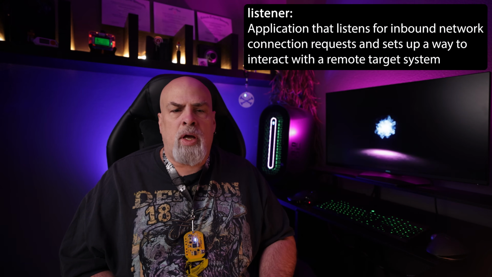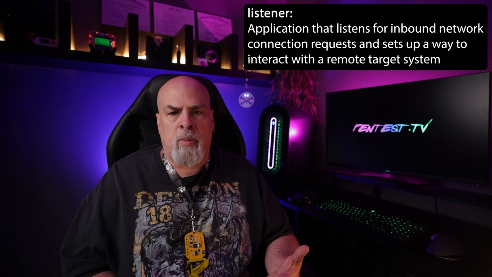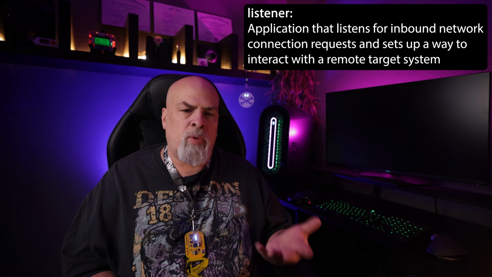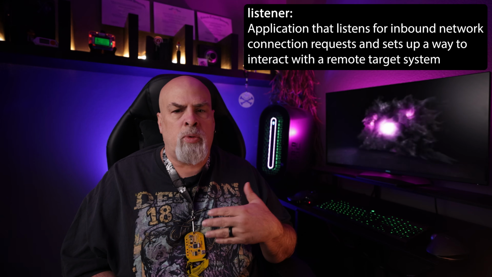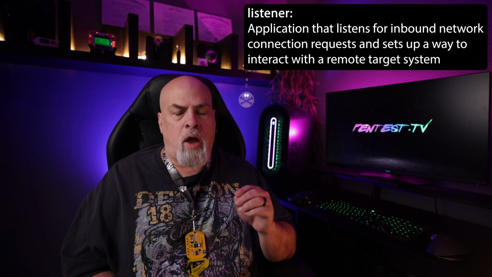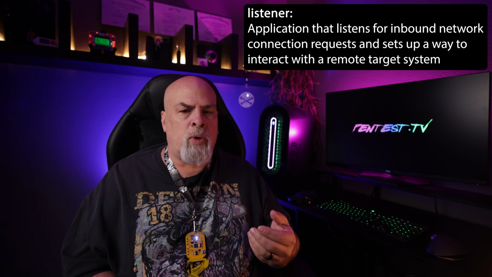And then lastly, I want to talk about a listener. A listener is just a module or service that actually is waiting for an incoming connection from payloads. It's essentially the other end of the line, ready to receive and respond to the payload once it's set up on the target system. So a listener can be on our system or it can be on the victim system, depending on if we're creating a bind shell or a reverse shell.